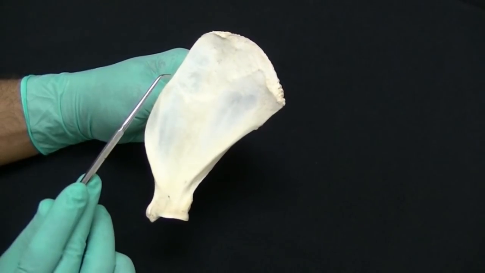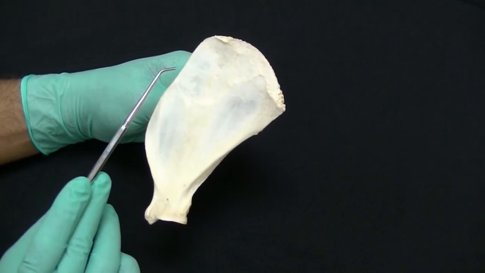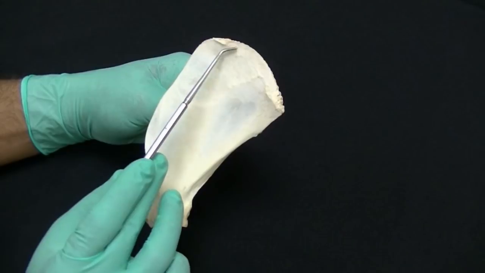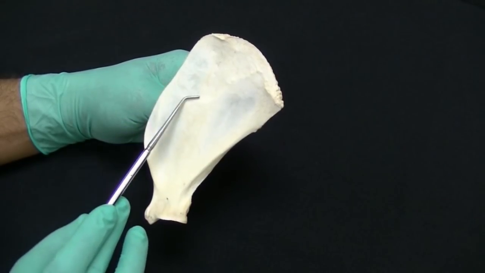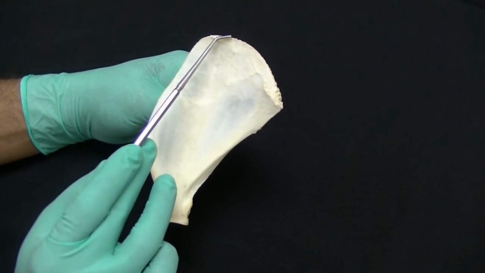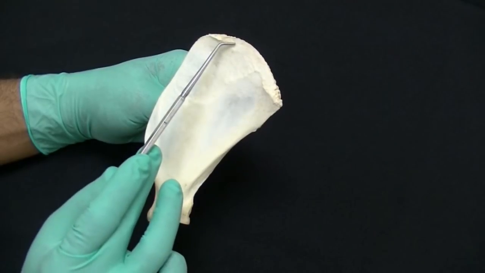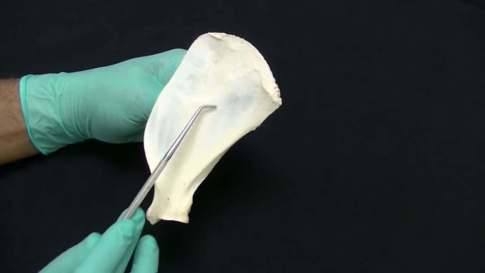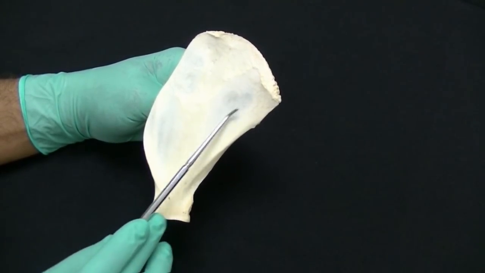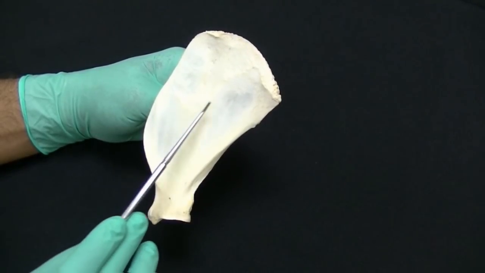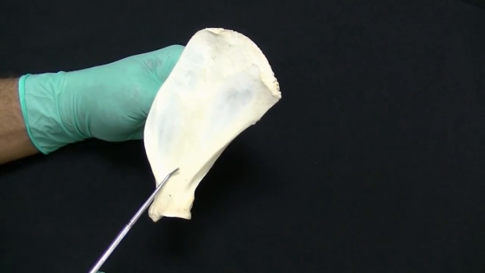Here we notice the three distinct areas of attachment for the muscles: attachment area for the serratus ventralis, attachment area for the rhomboideus muscle, and attachment area for the subscapularis muscle. So this is also called the subscapular fossa, which accommodates the subscapularis muscle.